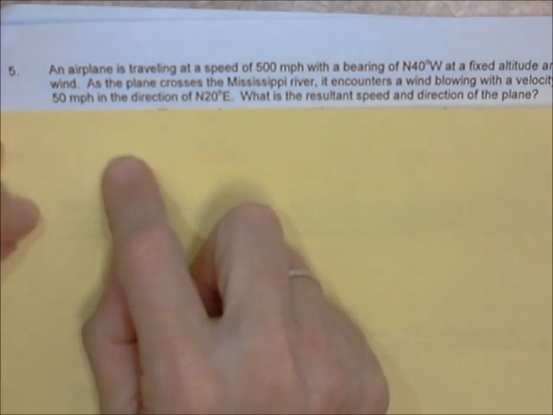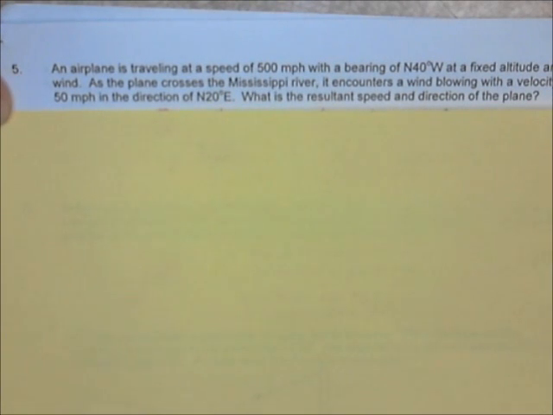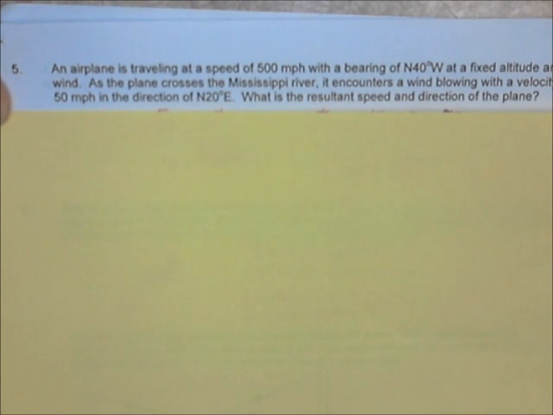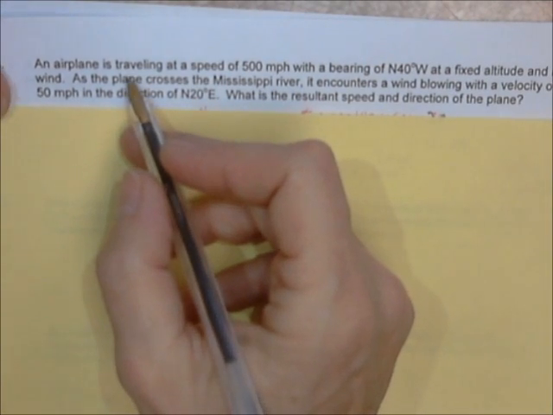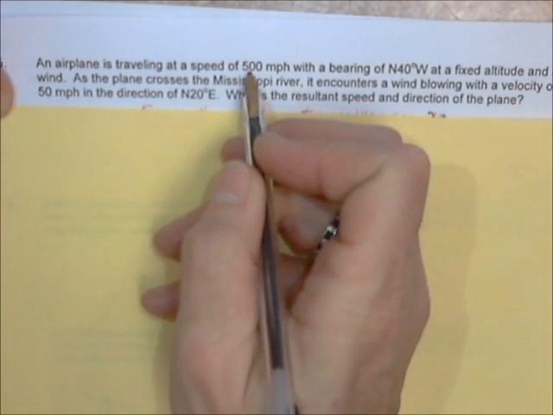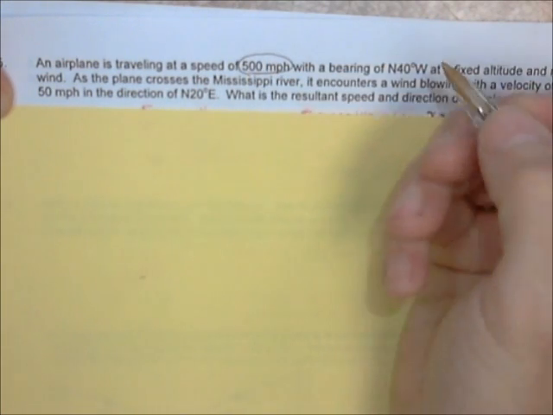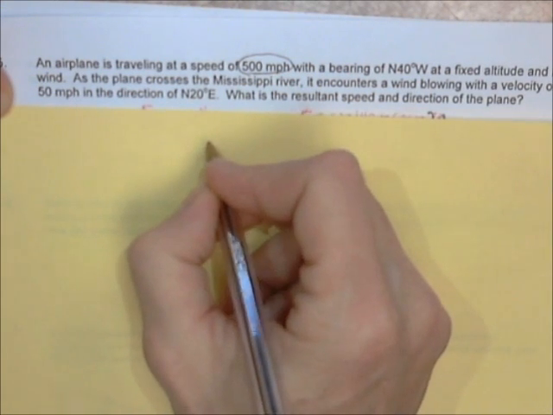I'm going to do question number 5 in the packet that I gave you today. If you're in my 5th period class, we got a good start on question 5, but my 2nd period class, we didn't start this at all, so I'll start this from scratch. This is talking about an airplane traveling at a speed of 500 miles per hour with a bearing of north 40 degrees west.